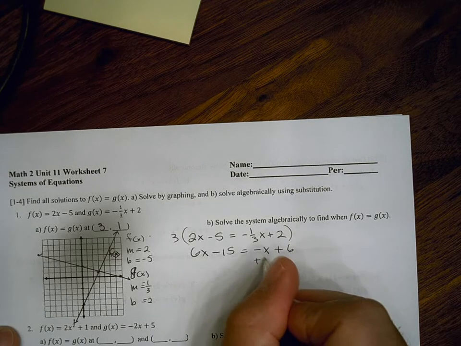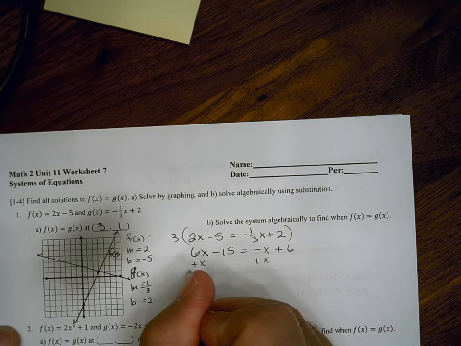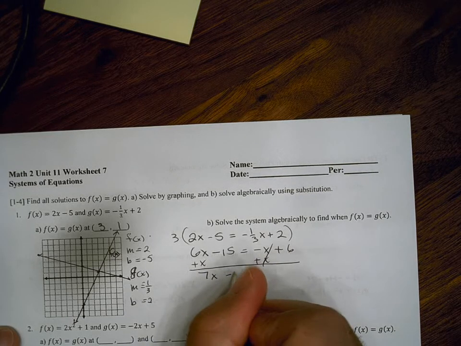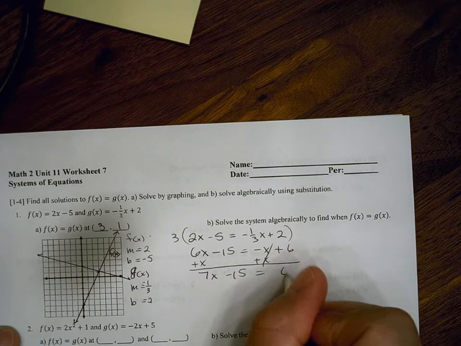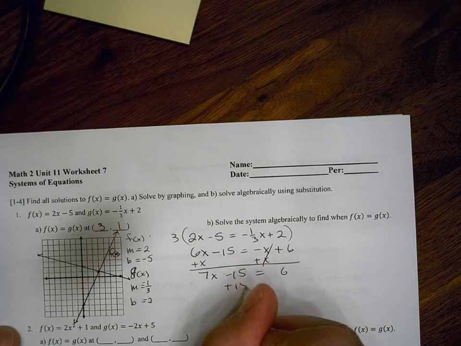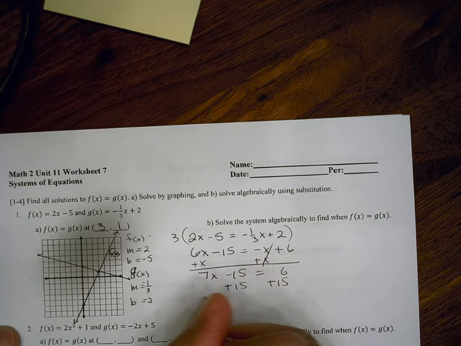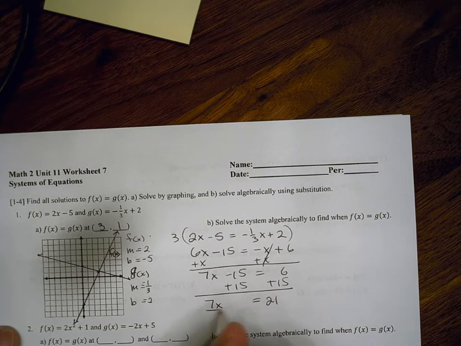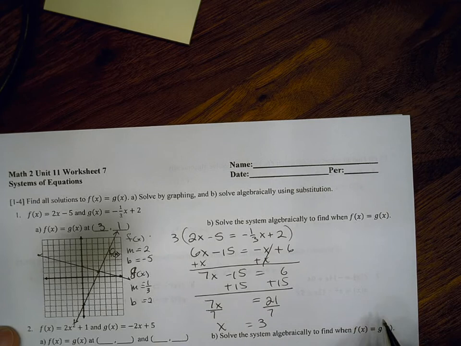Now we're going to add x to both sides, and we get 7x minus 15 equals 6. We add 15 to both sides, we get 7x equals 21. Divide both sides by 7, and we get x equals 3.